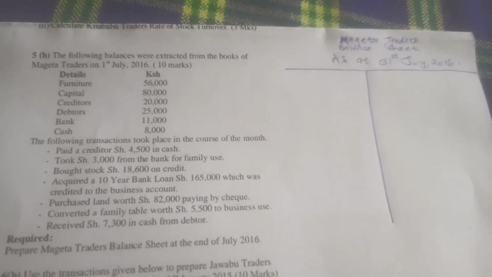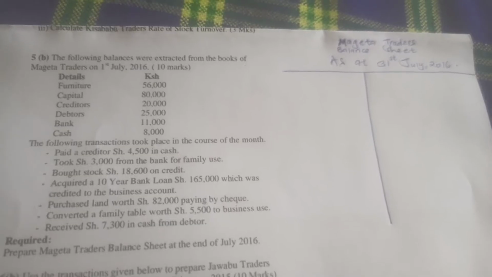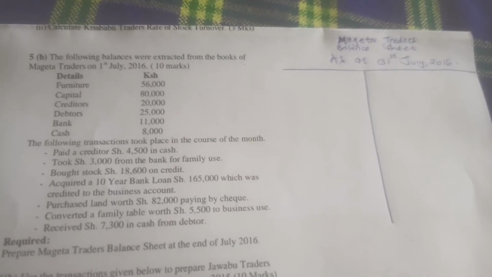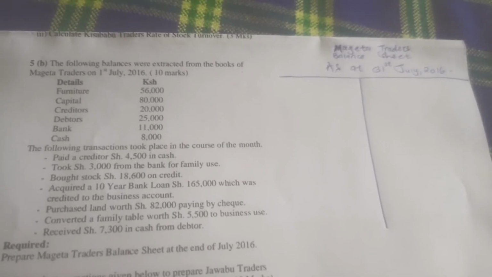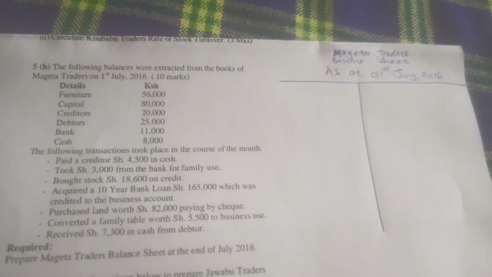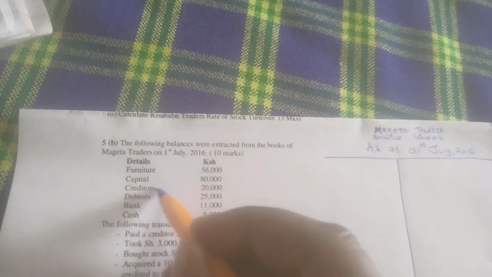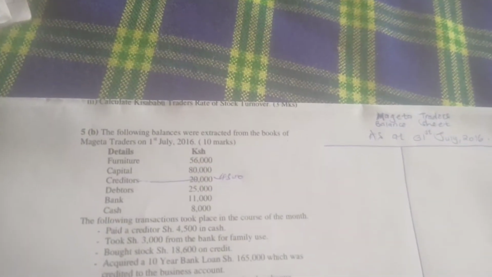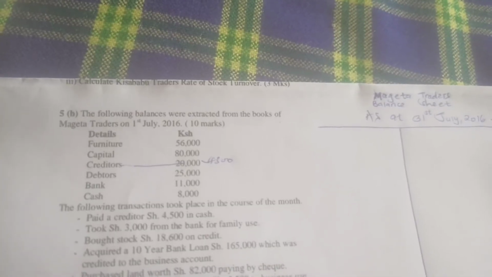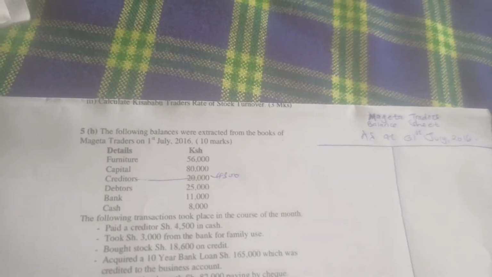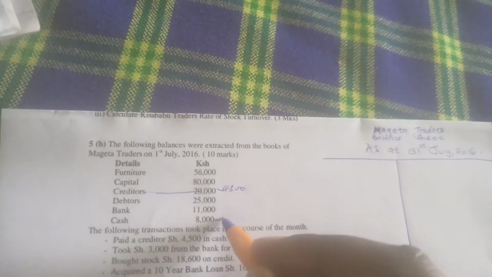First, we have to do the adjustments. So we start with the first transaction, paid a creditor 4,500 in cash. In that transaction, we have two accounts being affected. A creditor is paid 4,500, so a reduction in creditors by 4,500. So we effect that, minus 4,500. Then it was in cash, so cash also reduces by the same figure, 4,500.